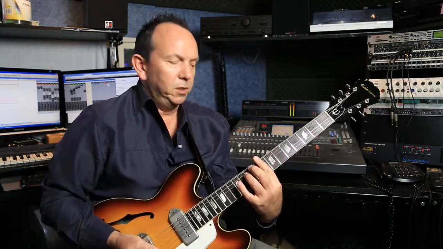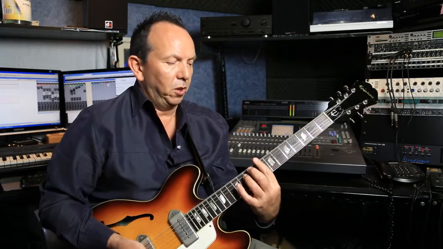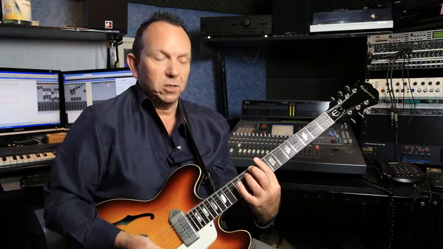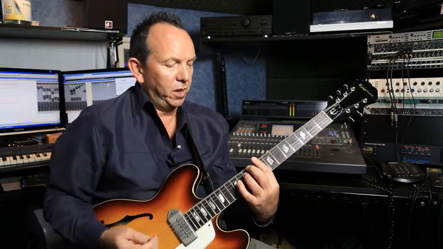So this mode is used a lot in jazz improvisation, used in blues a lot. It works really well with minor 7th chords and chords derived from minor 7ths.